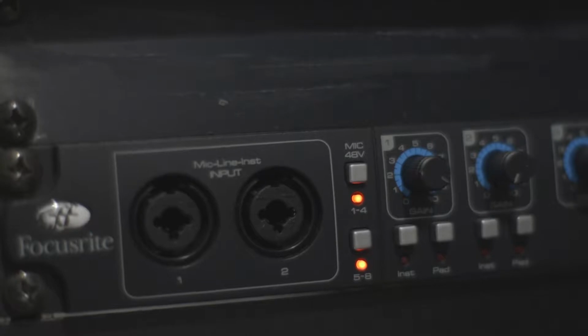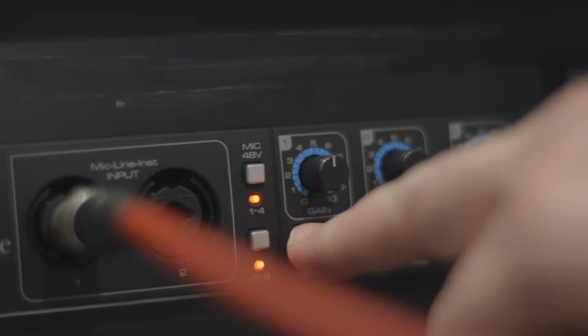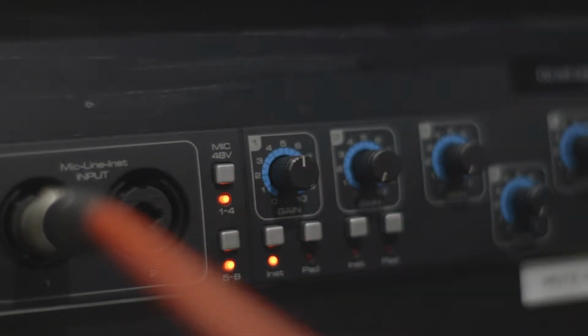If I take the XLR out, I can change it for a different microphone, or if I was to use a guitar or bass guitar, I could plug directly into this interface using the jack connection. Then all I need to do is press the instrument button and I can plug my guitar directly in.